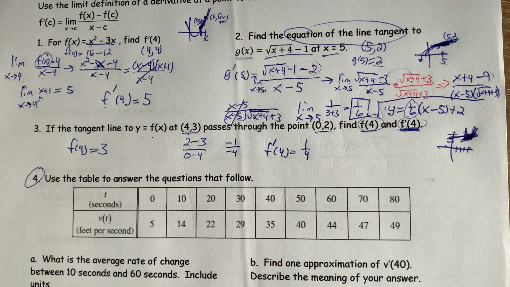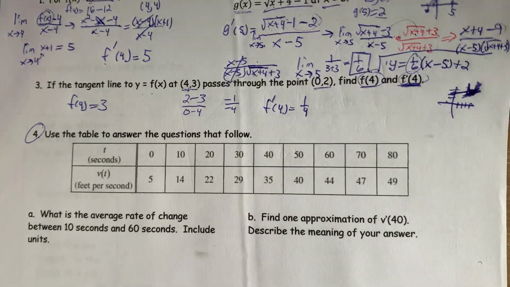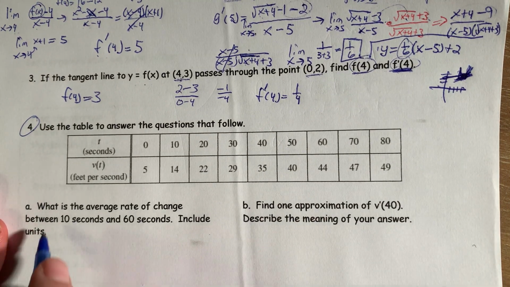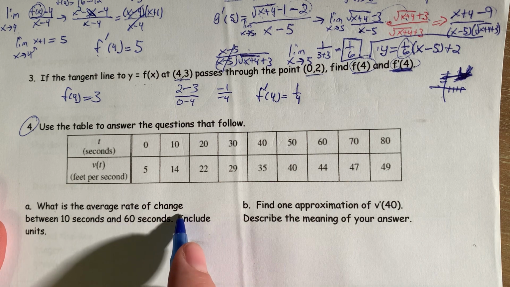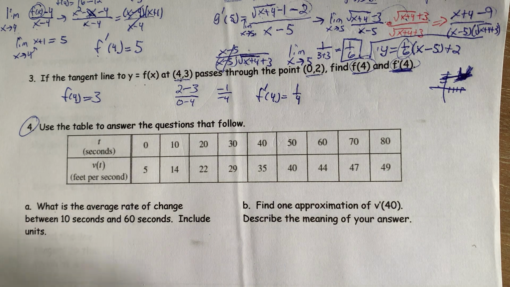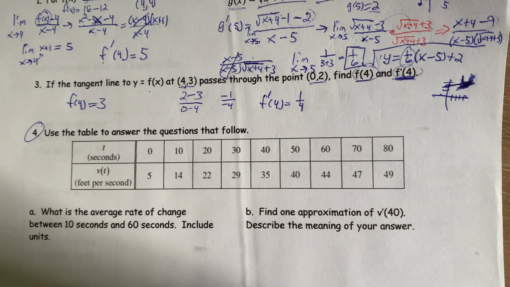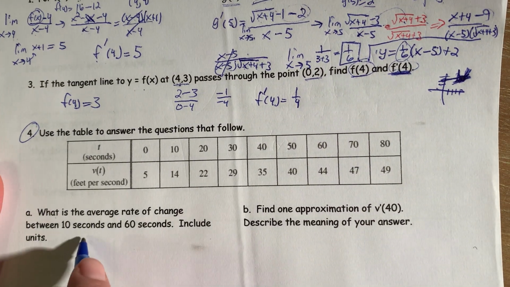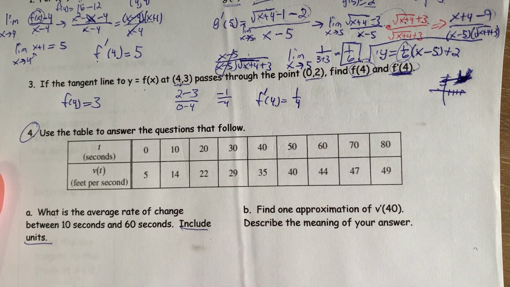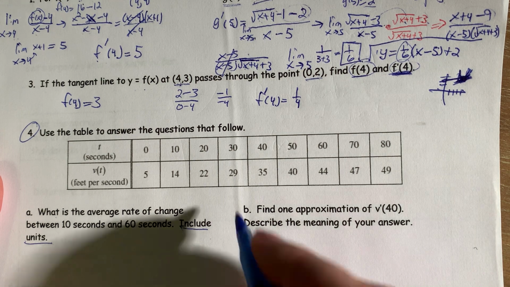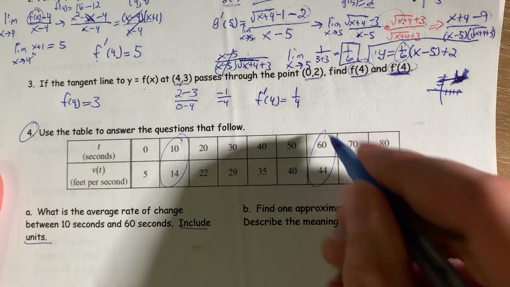Use the table. This next one is actually an algebra 1-ish problem. Let's make sure we feel comfortable about this. What is the average rate of change between 10 seconds and 60 seconds? And we want to include units. So here's 10 seconds, here's 60 seconds.